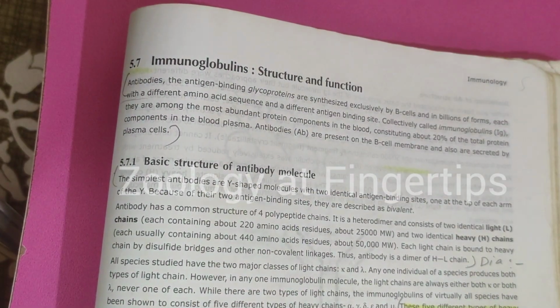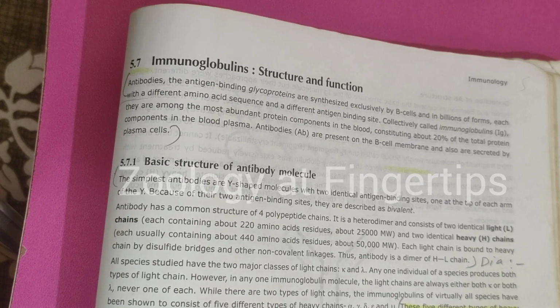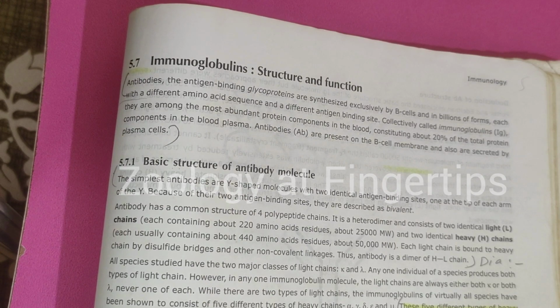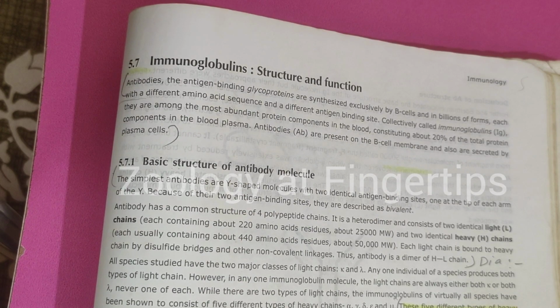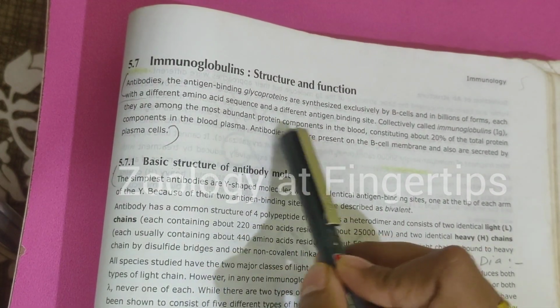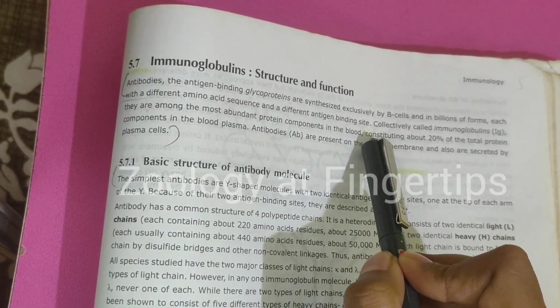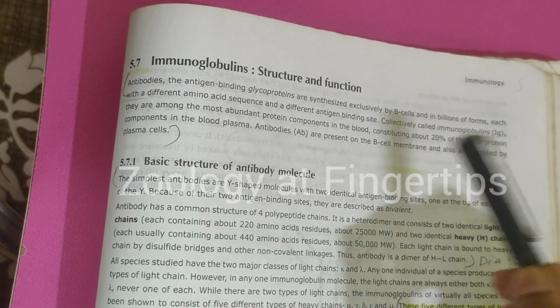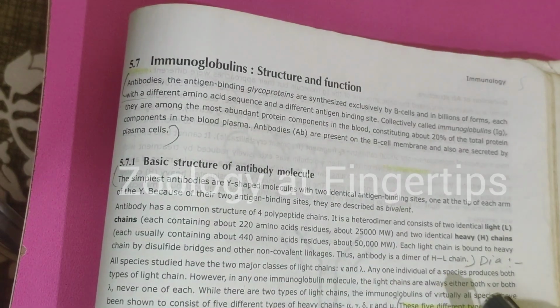Antibodies are antigen binding glycoproteins synthesized by plasma cells in response to antigen stimulus. They are also called immunoglobulins because they belong to a group of proteins called globulins and participate in the immune system, so they are called immunoglobulin. Next point is that they are the most abundant protein component of the blood. They constitute about 20% of the total protein component of the blood plasma.